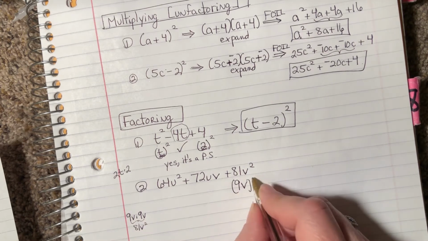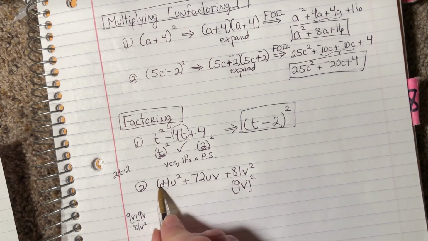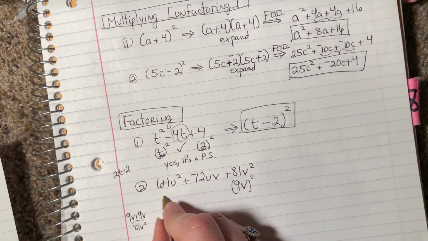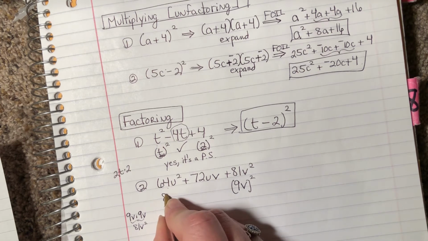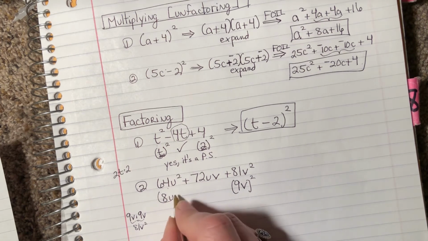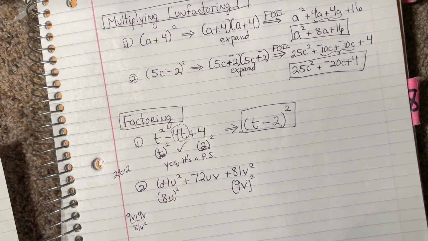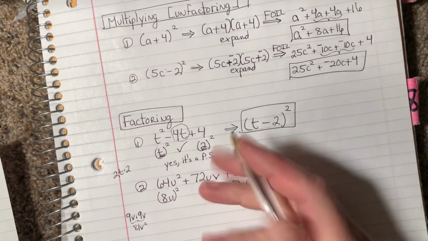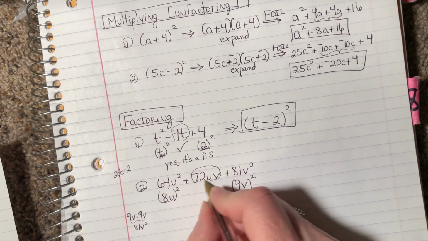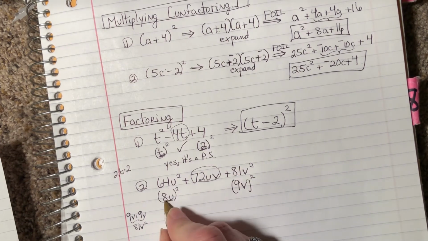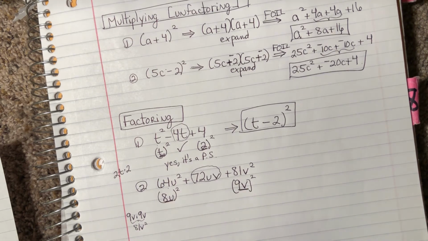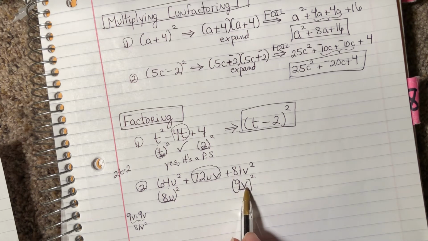Put it in a parenthesis with a little square. Find the square root of this piece. Make sure it has one. 8u is the square root of the first term. Put it in a parenthesis squared. Now let's check, so those two are squares. Let's check this middle term now. Multiply 8u times 9v. You get 72uv, double that.